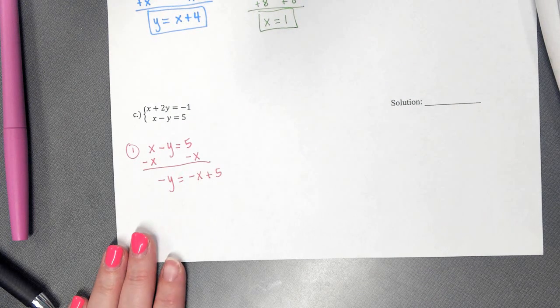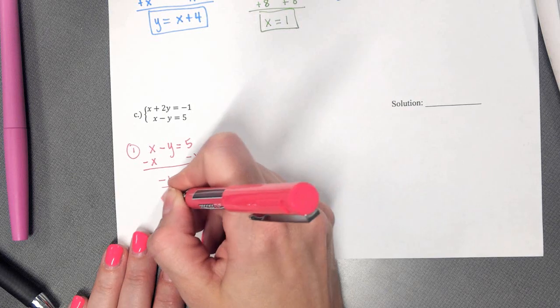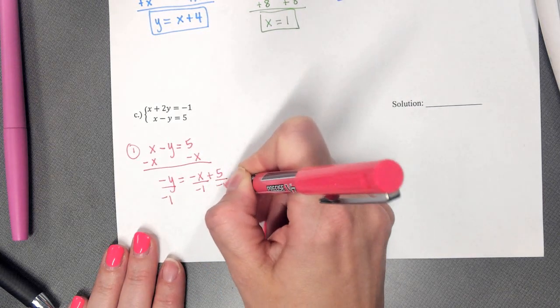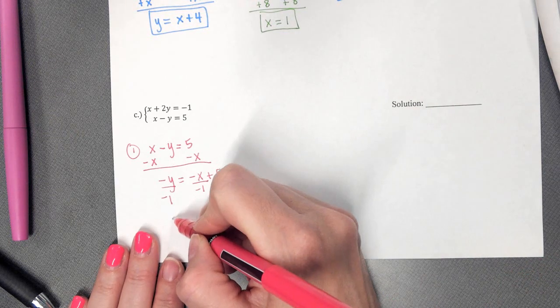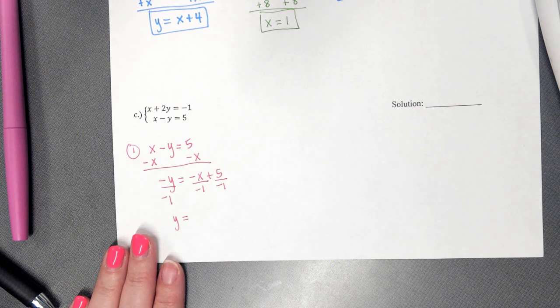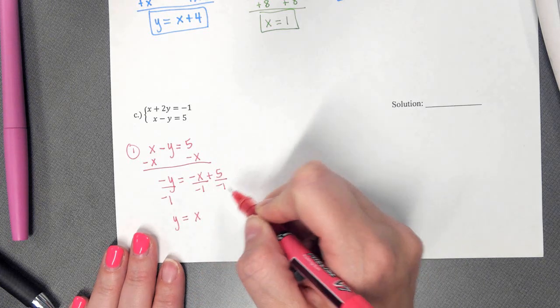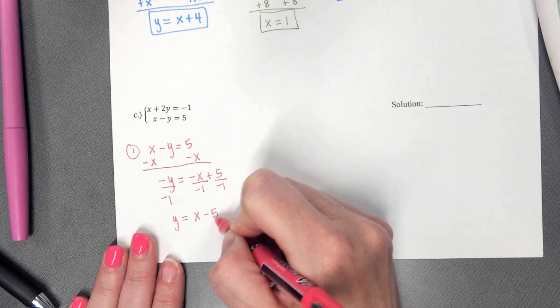And then how would I make the y positive? Yep. And then when you divide by negative 1, you have to divide both of these by negative 1. So when you divide by a negative 1, all it does is changes the signs. So instead of a negative x, you have a positive x. Instead of a positive 5, you have a negative 5.